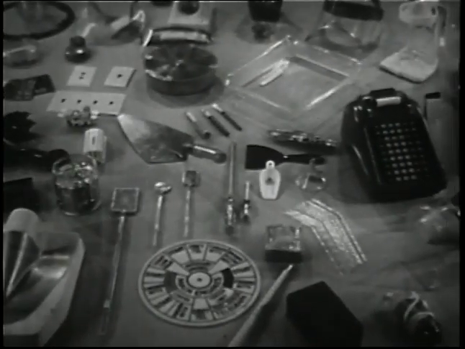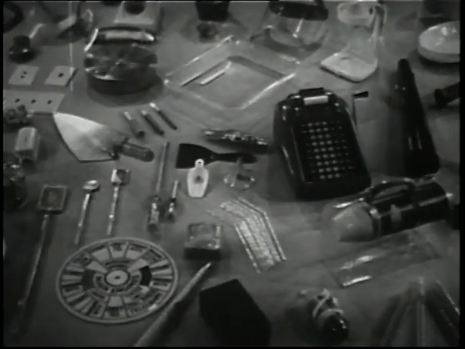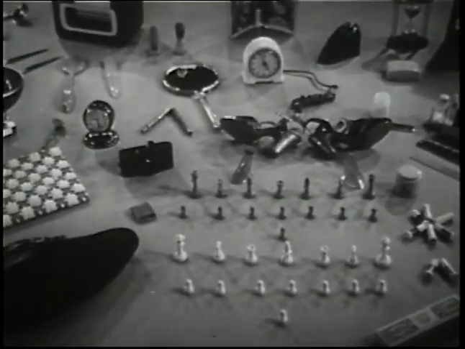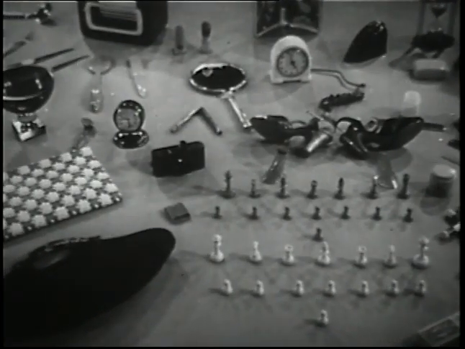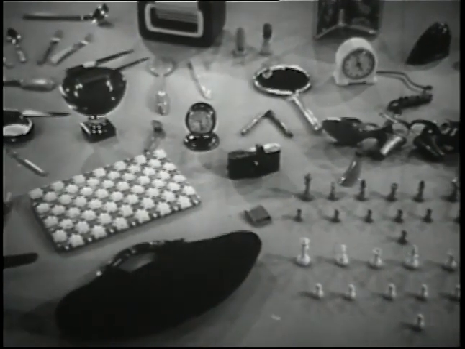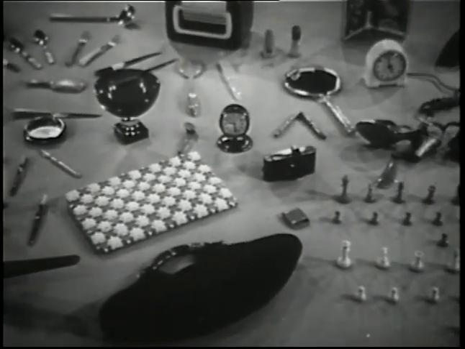All these and thousands of other items, small and large, that enrich our way of life, involve the use of plastic materials of one kind or another. And thousands more are constantly being planned and developed.